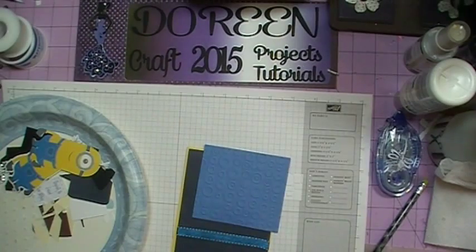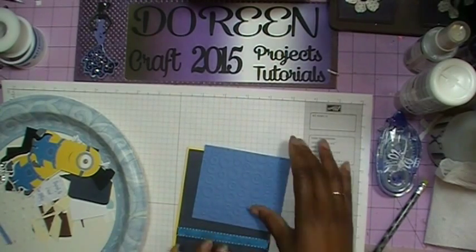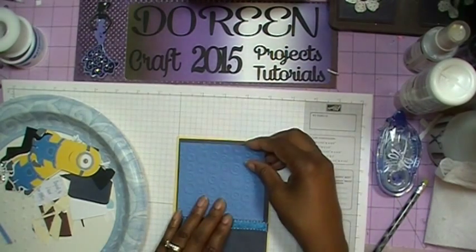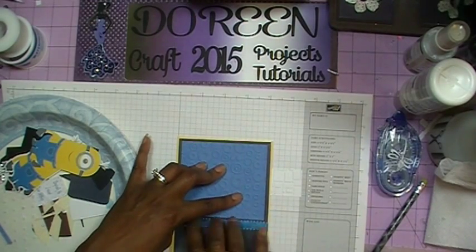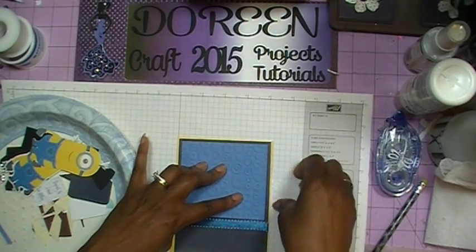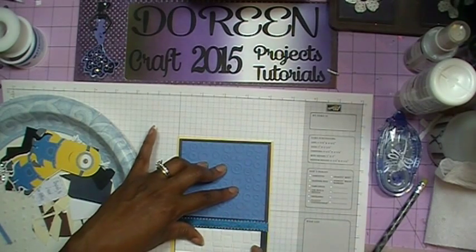Okay everybody, so I'm back. All I did was take 1/8 of an inch off so that it now fits the way I want it to, where I have just a little bit of the cardstock from our bottom layer showing, and then we can go ahead and add this piece.